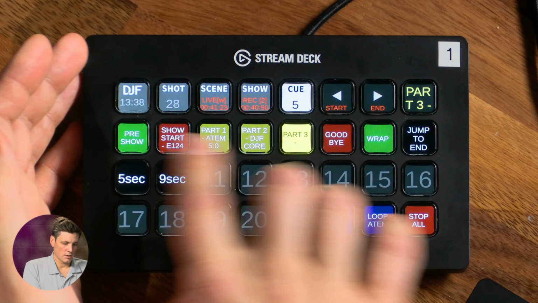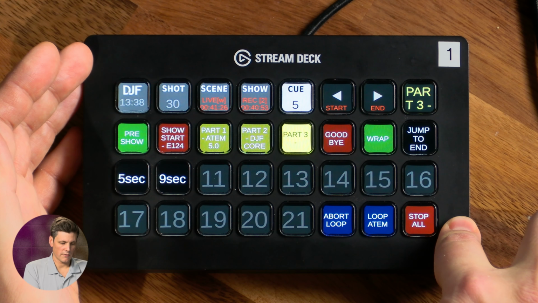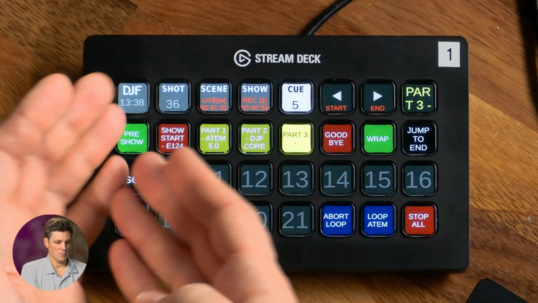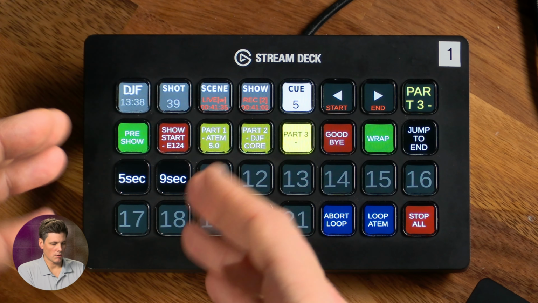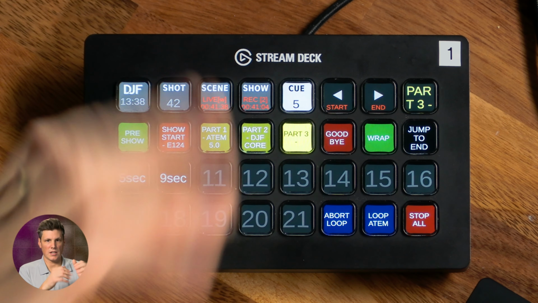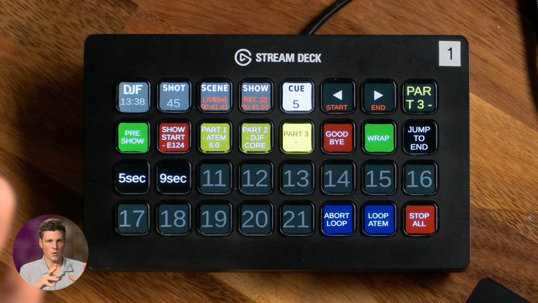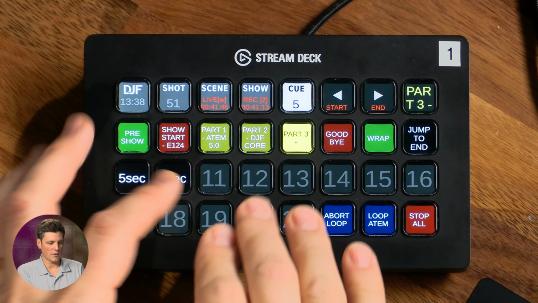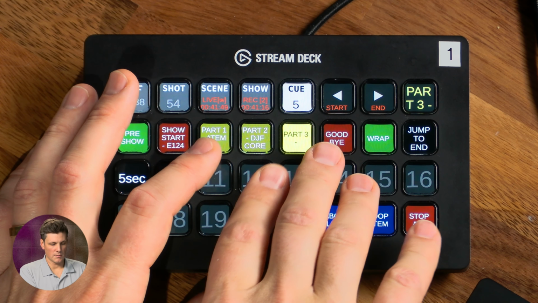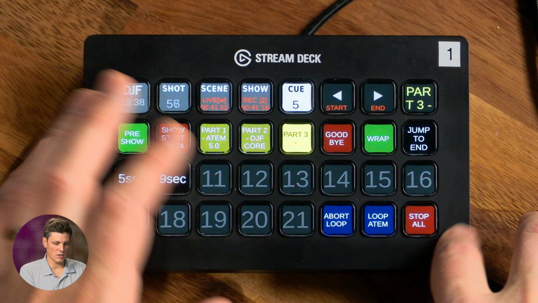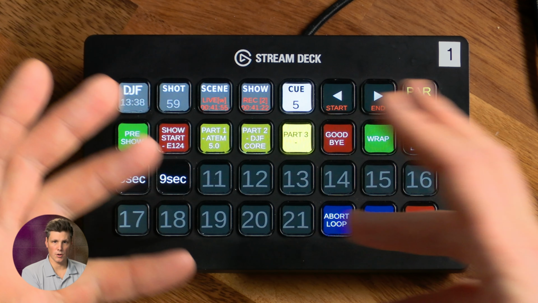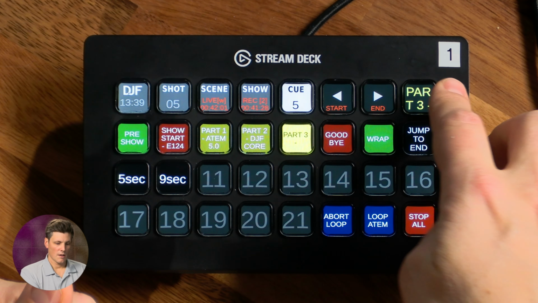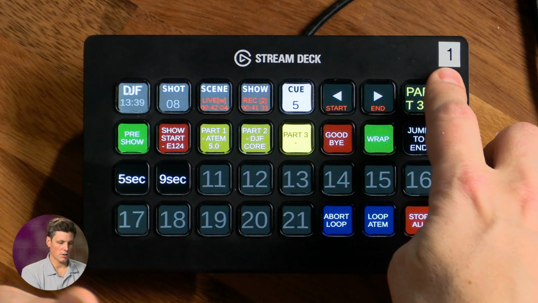And so we've got 24 queues, 8, 16, 24. And I've built in under these, and you'll have to build your own, like your first look, so you'll be pre-show, get the cameras in a certain position, turn off the microphones, get everything set for when you want to start the encoder. And then the second one would be show going live. And then I've got 2 parts, my ATEM and my core, and then my goodbye and wrap and other functions down here just to stop everything. So you can build your own run of show in here and then just execute it by advancing through the queues here.